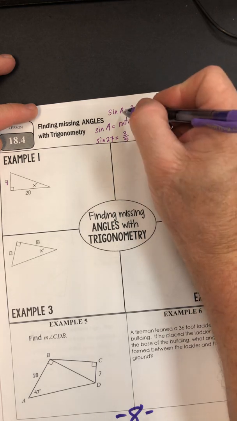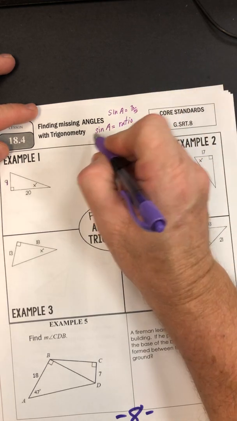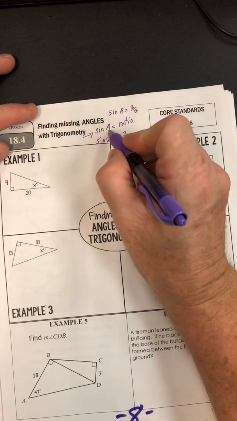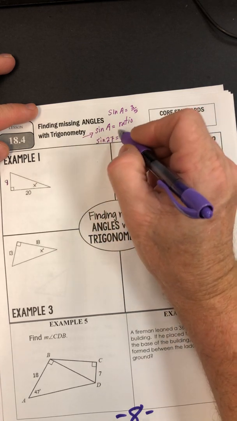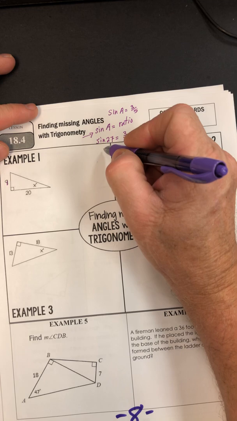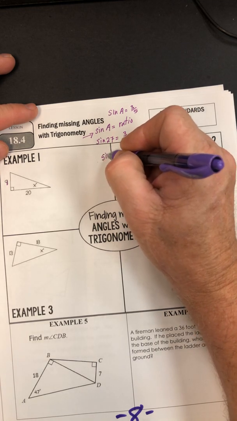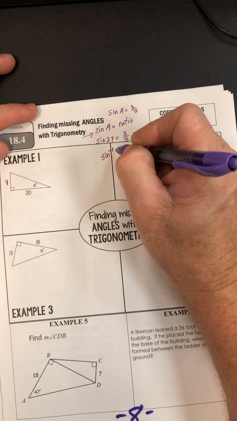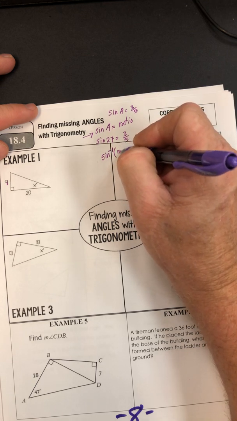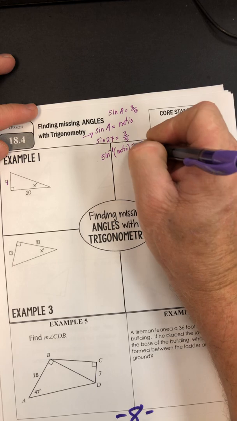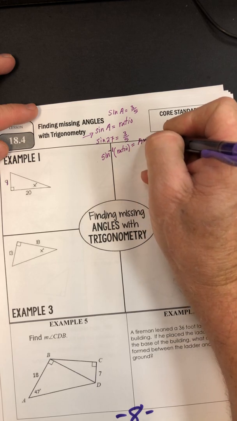now we've got to solve for that angle. But with this, the sine of the angle equals the ratio. So the other side of that is, if you take the inverse, that's to the -1 power, the inverse of the ratio, you're going to equal the angle.